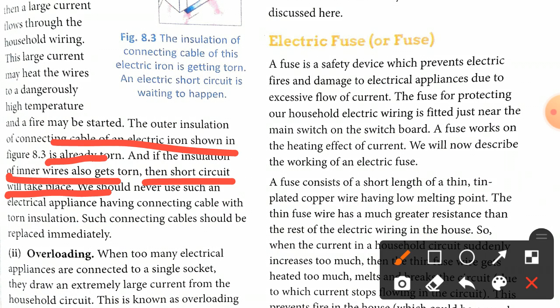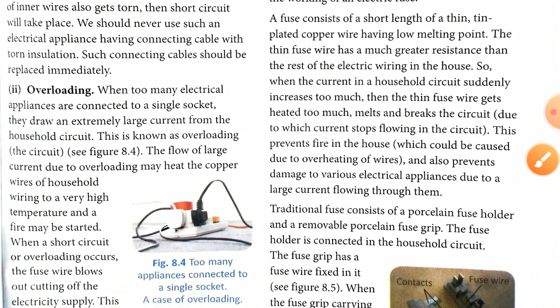So we should never use such electrical appliances having connecting cables with torn insulation. Please avoid using cables which have torn insulation. Such connecting cables should be replaced immediately. I hope it is clear. Now we will move to what is overloading.